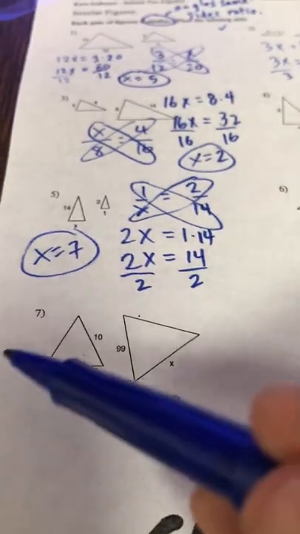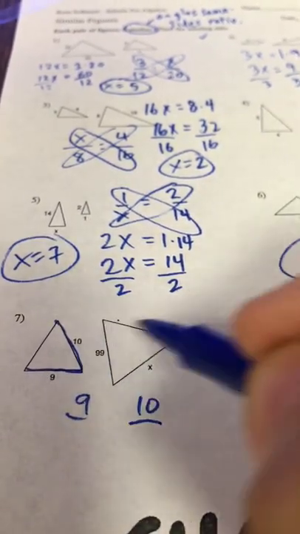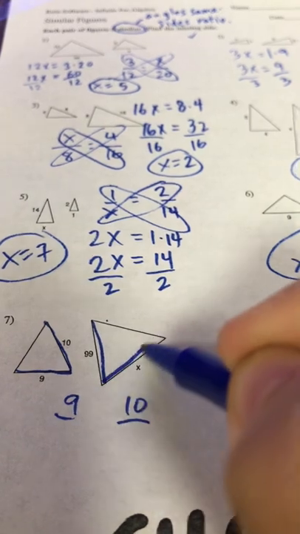Now this looks a little weird. It looks like this is a little bit smaller than this one by just 1 unit. Looks like maybe this one's a little smaller than that one.